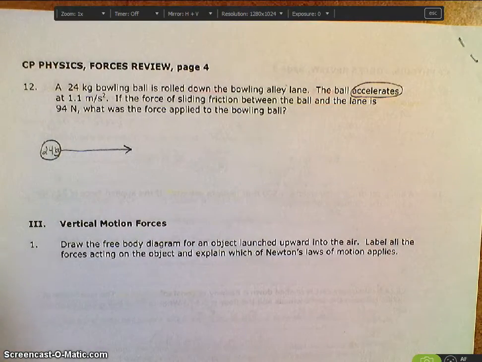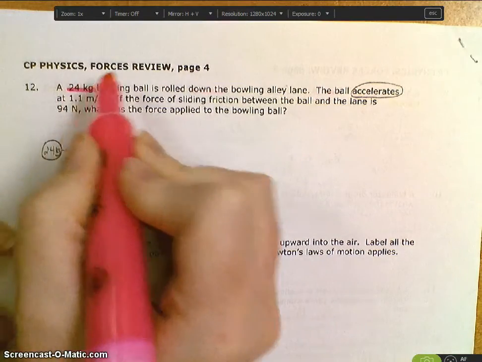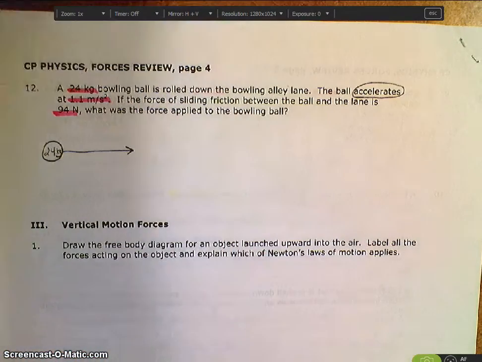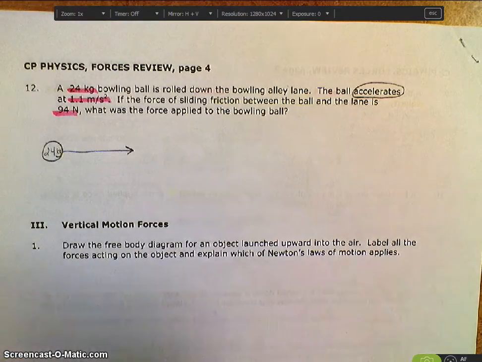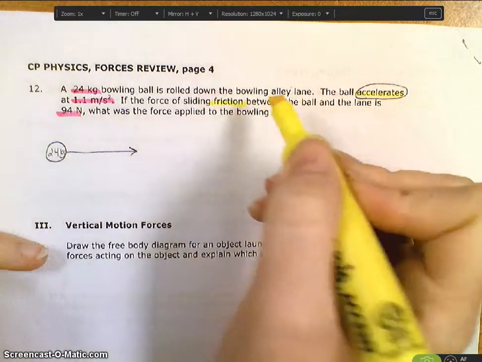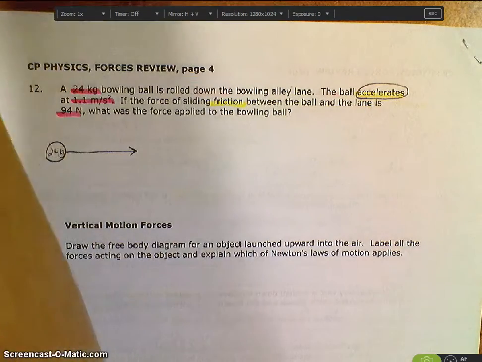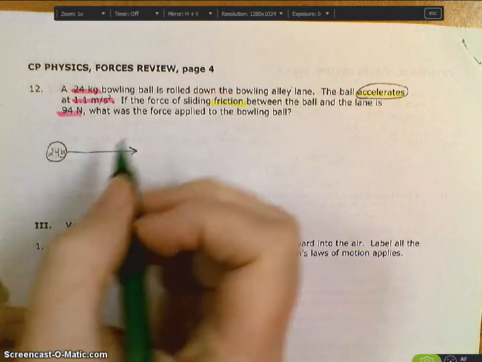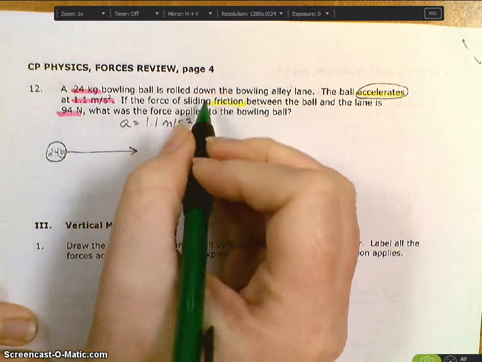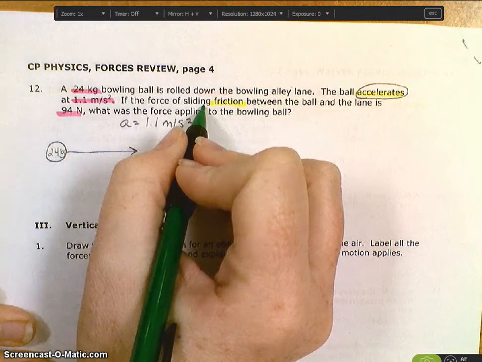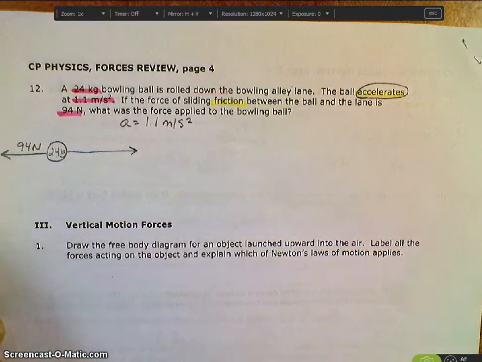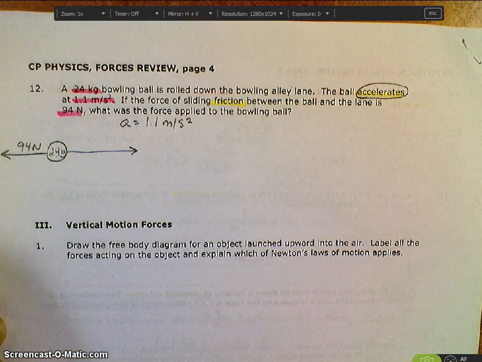So let me go back, highlight my numbers. Kilograms, meters per second squared, 94 newtons. Again, the key word that lets me know what I'm doing, I'm talking about accelerating. I'm also talking about friction, which means it is not in the air. Okay, 24 kilograms. I do have an acceleration of 1.1 meters per second squared. I have a force of sliding friction, and that force is 94.